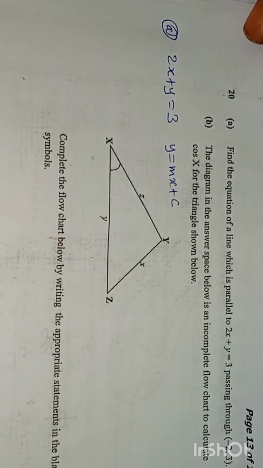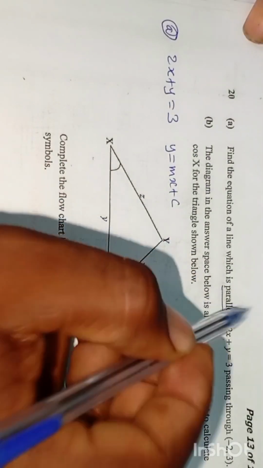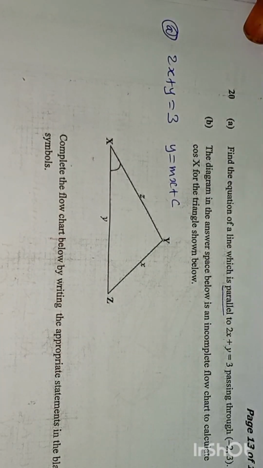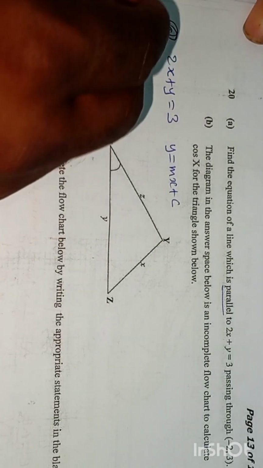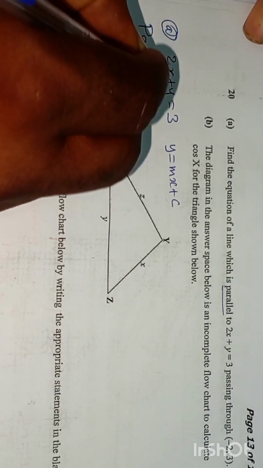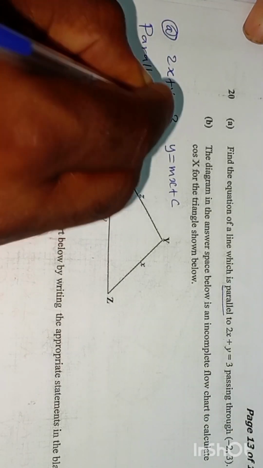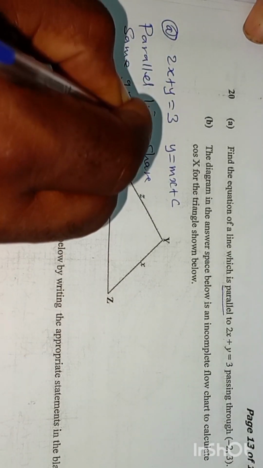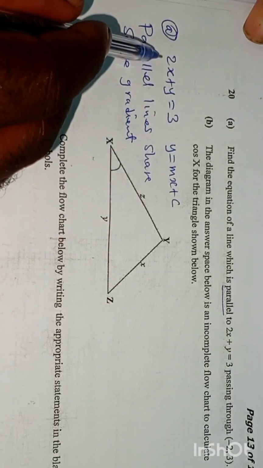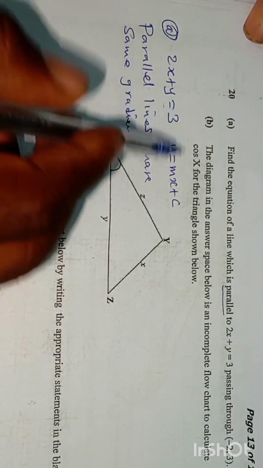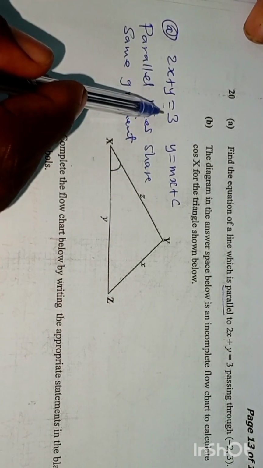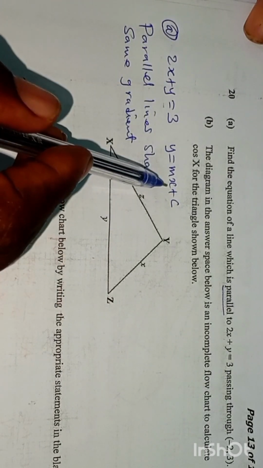So mark the word parallel. Parallel lines share the same gradient. So the gradient of this line is equal to the gradient of this line.